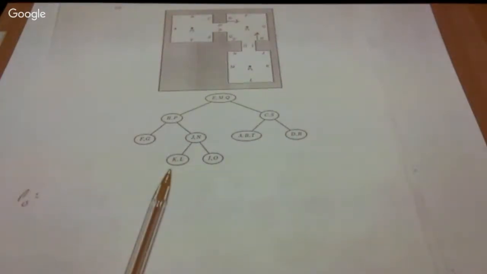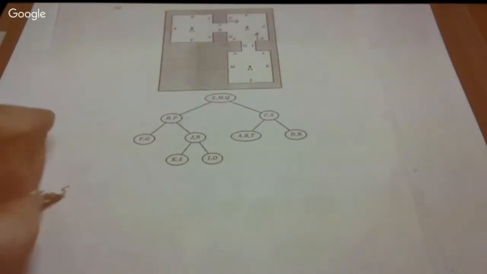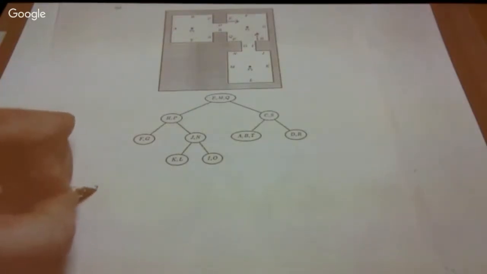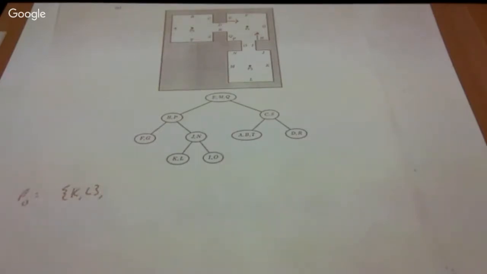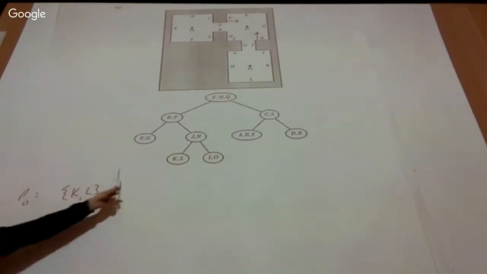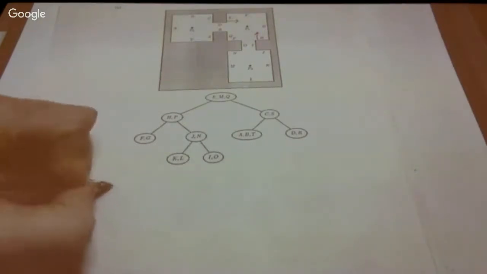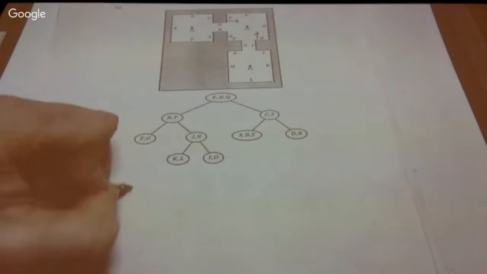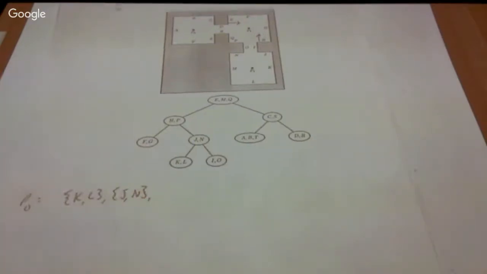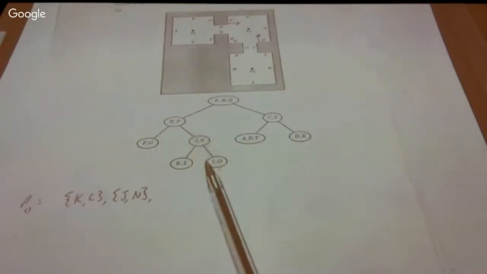So I'm going to add node KL. That's going to be my first node. I group them, I put curly brackets around them, because it doesn't matter what order I add K and L. I could add L then K, or K then L. Now the rule is, once you've added a node, you immediately add the parent node. So we added KL, therefore we add JN. And we go to the other child. So we start at KL, add JN, we go to IO.